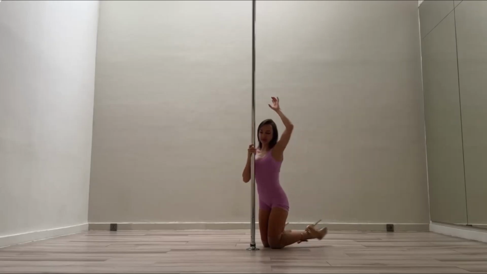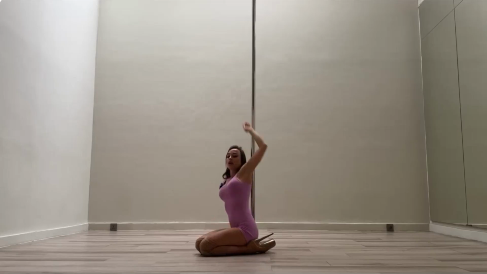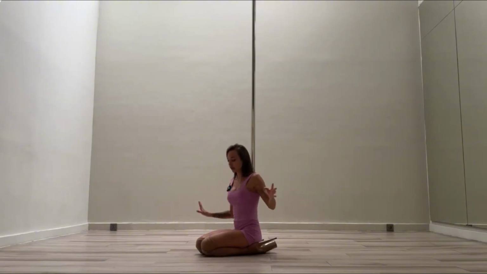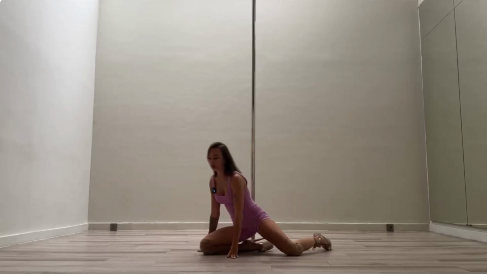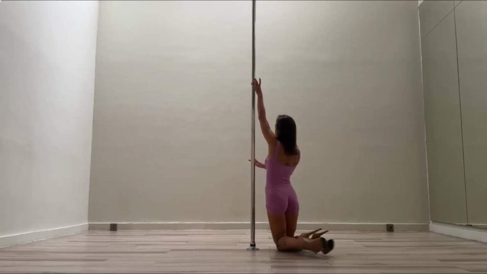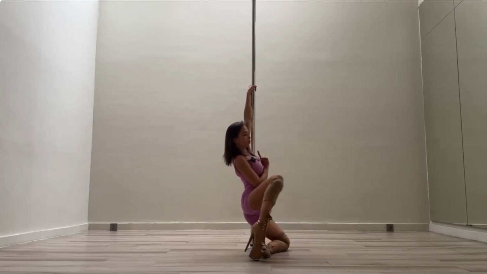So what is a butterfly? This is a butterfly. We transition on the platforms of our shoes from one knee to another, basically from your knees to your knees by doing a circle. So I start on my knees, and then I shift my weight to my feet by opening the legs and shifting my weight.